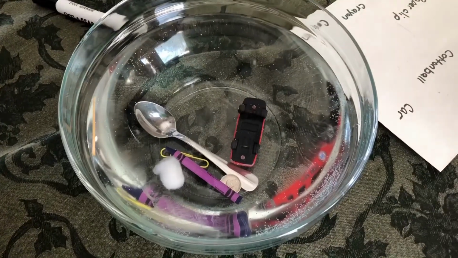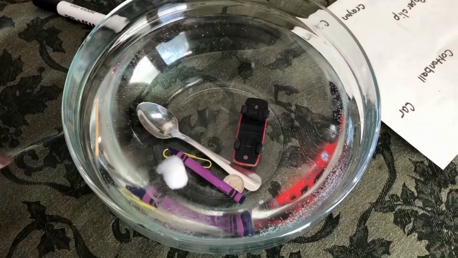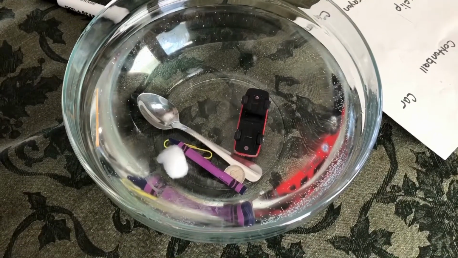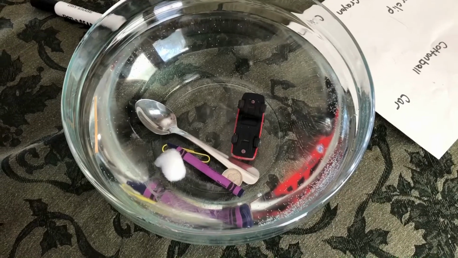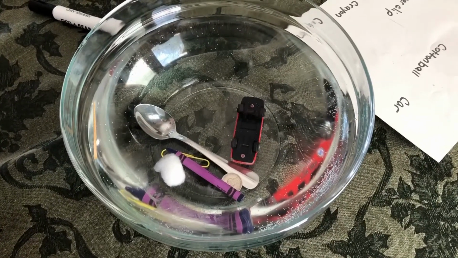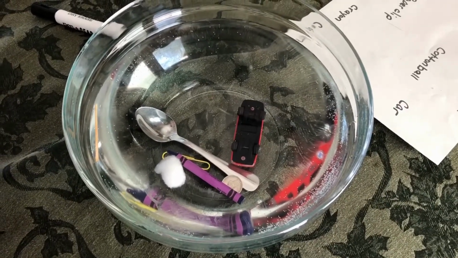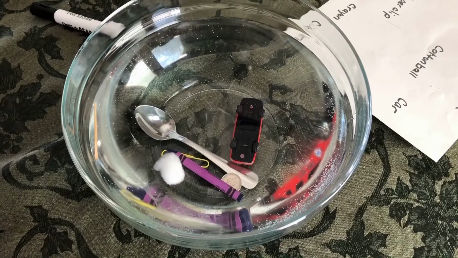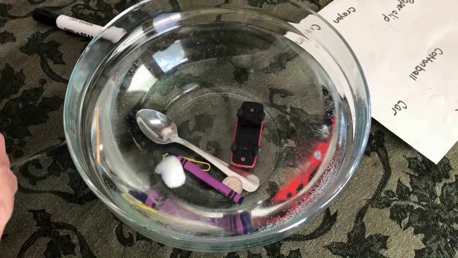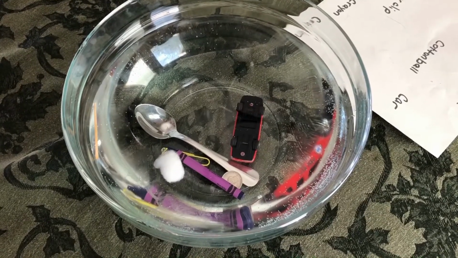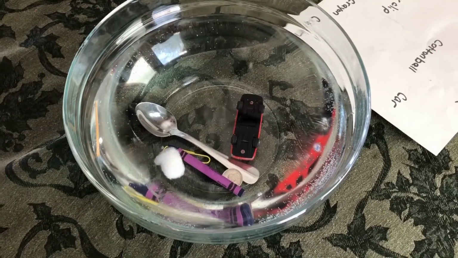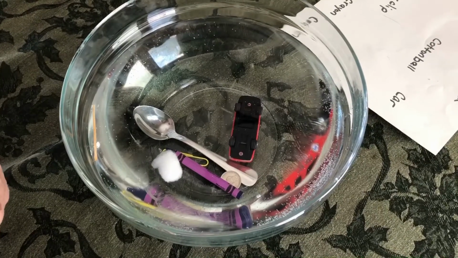Okay, boys and girls, so now at home, I want you to get some stuff around your house and you can fill up a bowl and make your predictions of whether you think it's going to sink or float. And then tell me what happened if the stuff sunk or float. And you can email them to me, and Miss Susie's class can email them to Miss Susie and let us know what you found out.